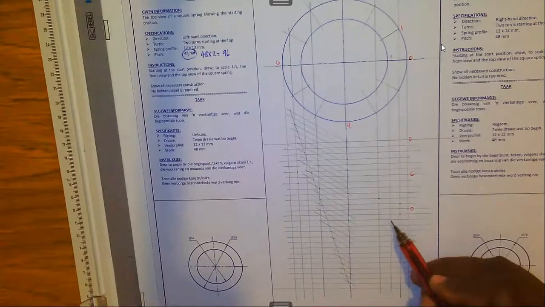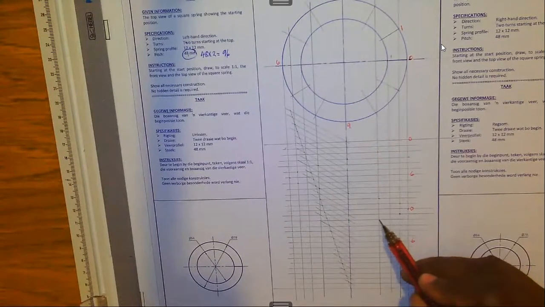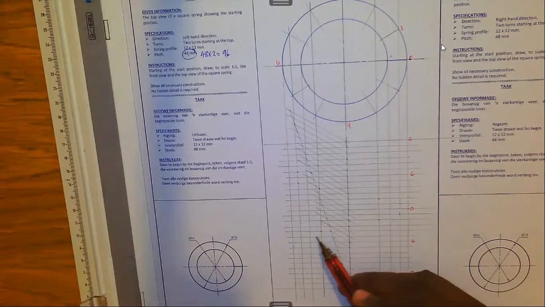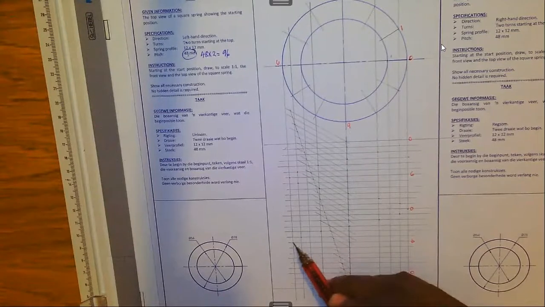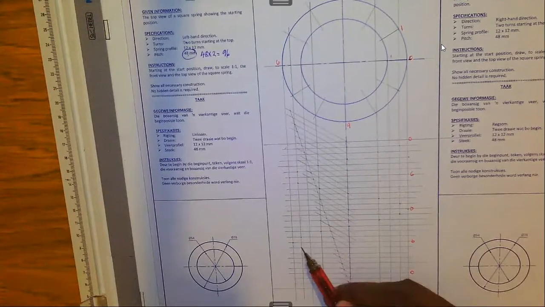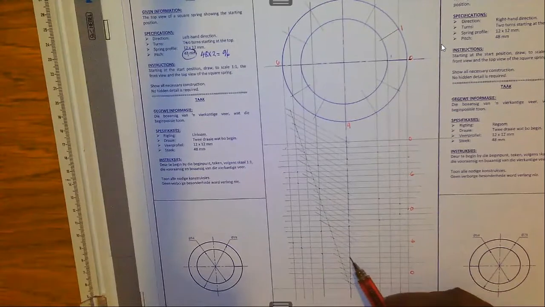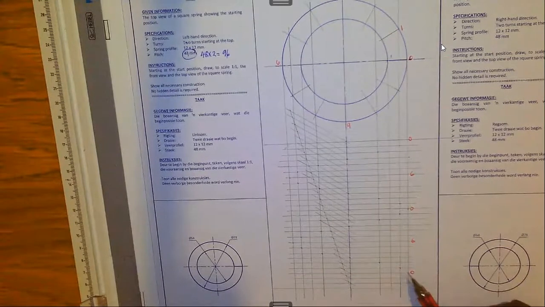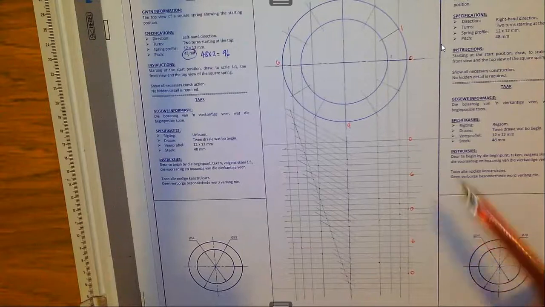That's 1, 2, 3, 4, 5, and 6, 7, 8, 9, 10, 11, and 0. Right? Then you stop there. Don't go beyond the number of turns, okay?